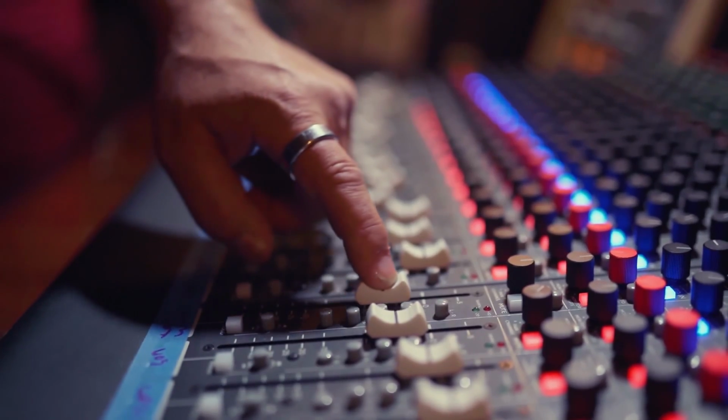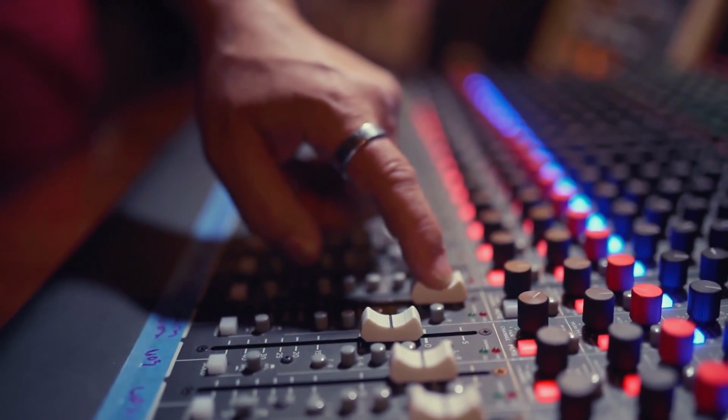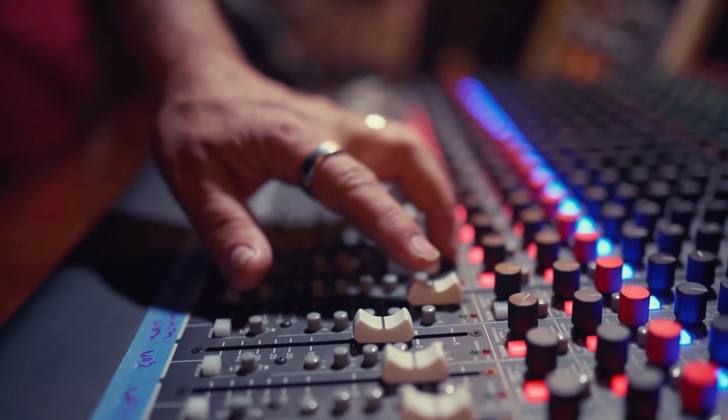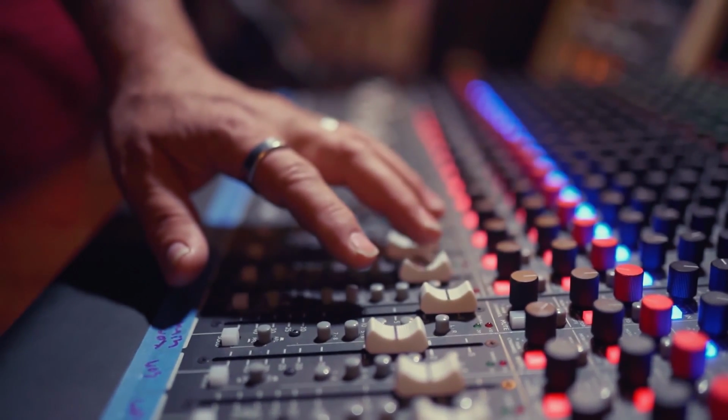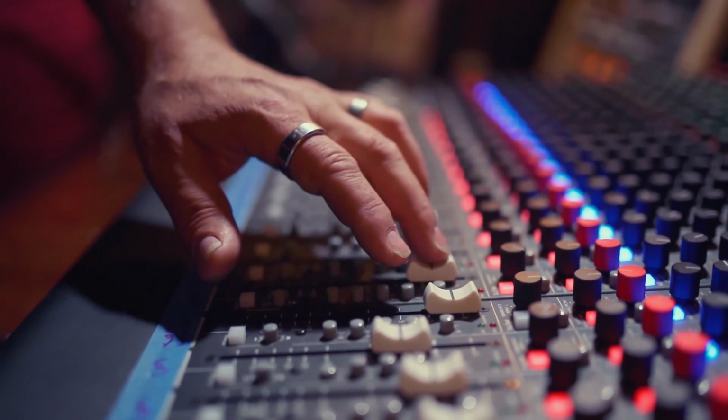If they could mix records in the 50s to be more clear than we can today, with all the fancy stuff that we have today, maybe we just need to boil it down to the simplistic stuff.